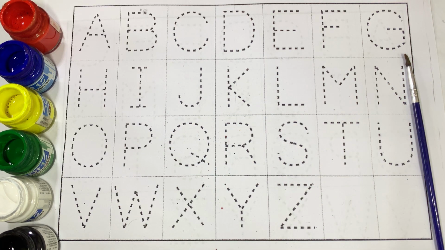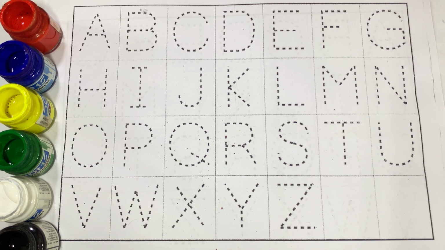So kids, now you draw capital letters alphabets A to Z.